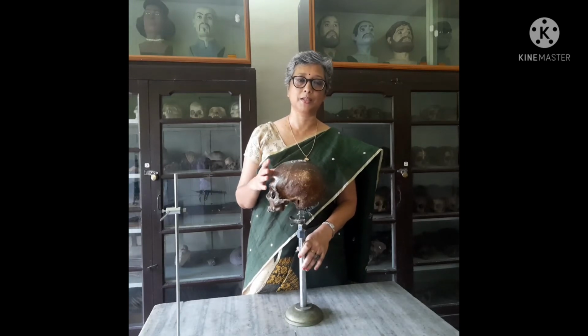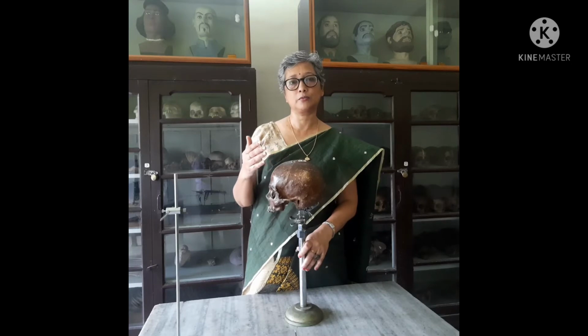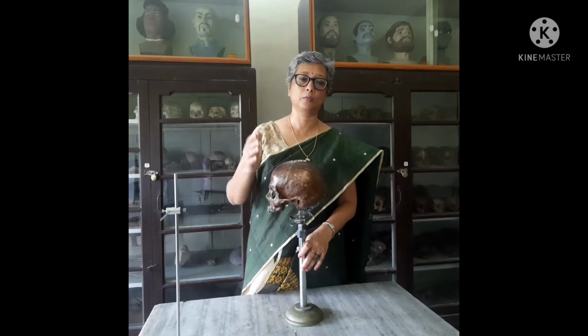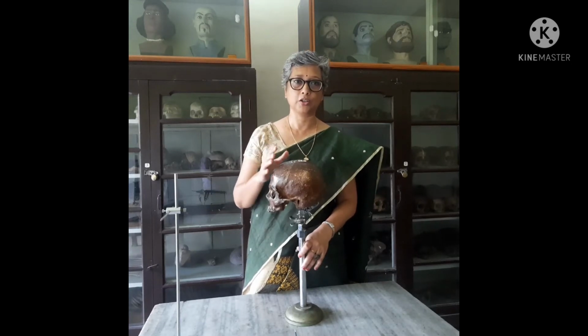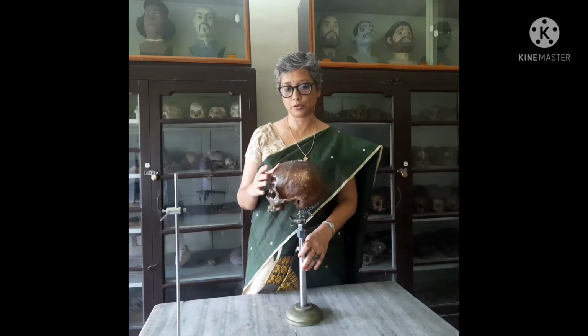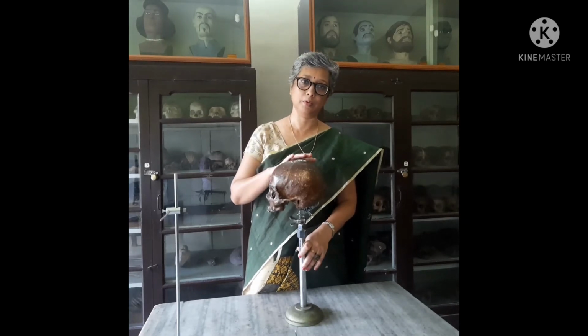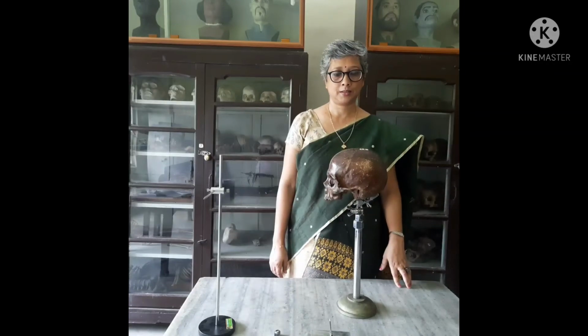comparative anatomy purpose, but also from the point of view of evolutionary biology, where we can see the amount of changes that have occurred in the whole process of evolution to attain this particular structure of the human cranium that we currently have. The human cranium can be divided into two parts, one which is called the facial portion and the other is the cranium or the neurocranium.